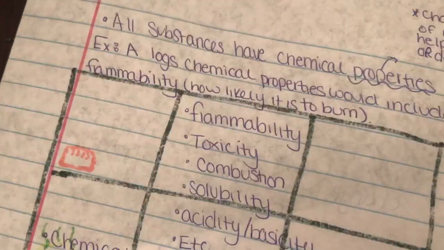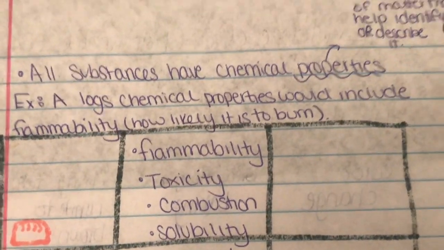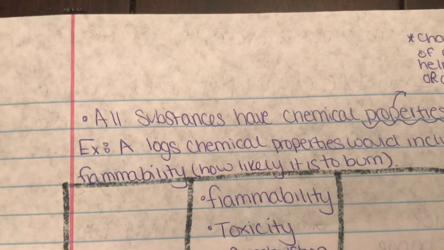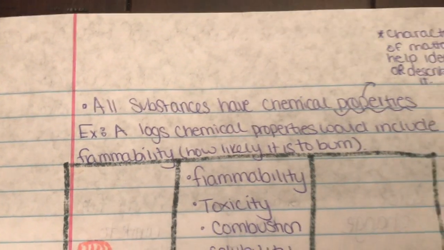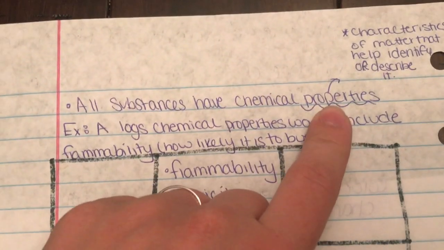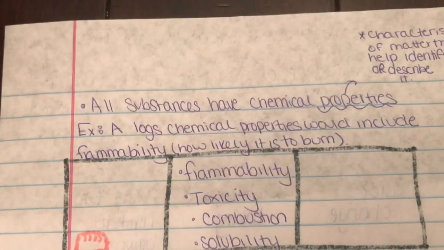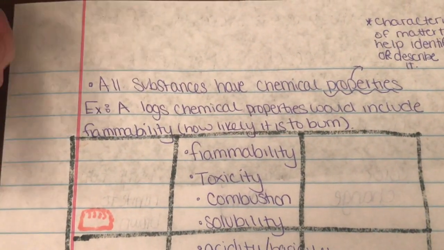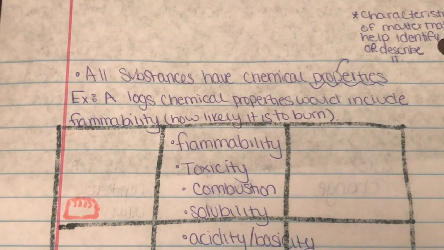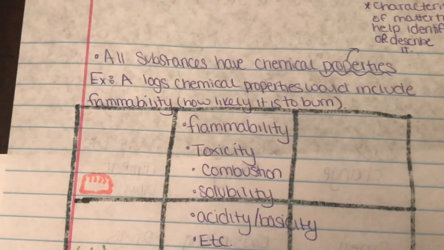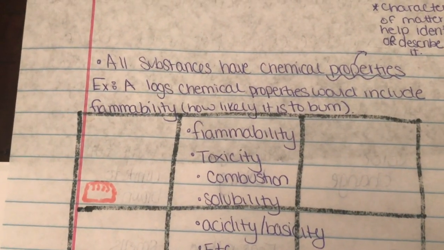happened. So again, I added some things on the back for you, just some good summaries. So all substances also have chemical properties. They do, all substances have physical properties and they all have chemical properties. And again, properties are characteristics of matter that help you identify or describe it. So for example, we're going to look at that same log. A log's chemical properties would include its flammability, which is how likely it is to burn. And again, that was one of the key terms on your Quizlet.